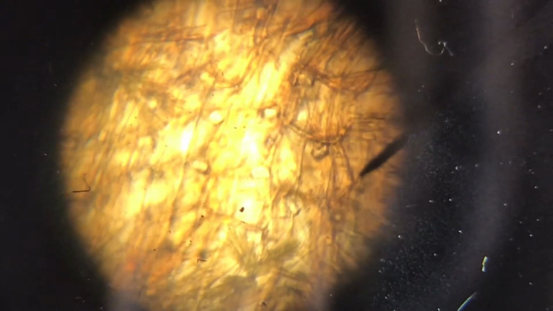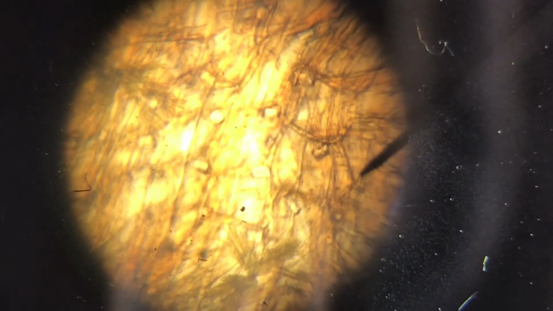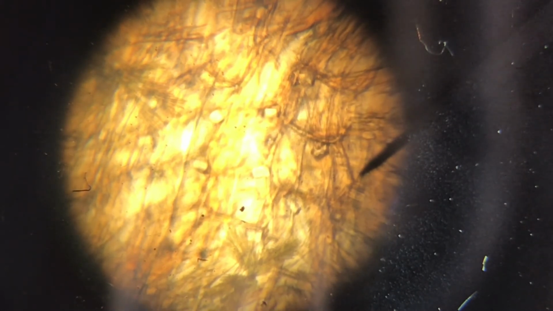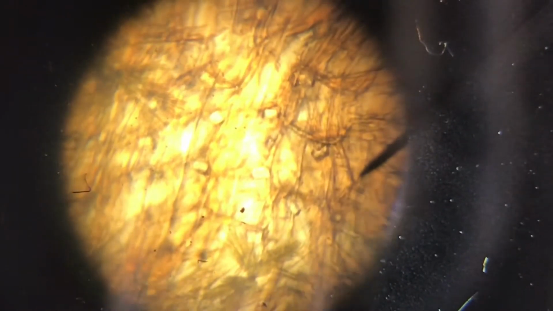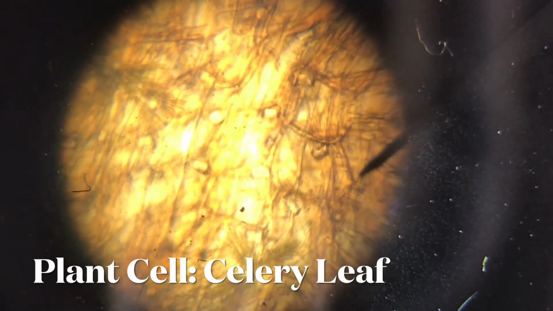Next cell over here, you can see that it is all quite brown, and even as I focus, it isn't really very clear if you have to decide between an animal cell and a plant cell. But if you look closely at the fine structures in the view here, you can find some connecting parts, connecting the cells together. Those are actually the cell walls. So with that, definitely you know this is a plant cell. And do you know which plant this comes from? This comes from your celery leaf.